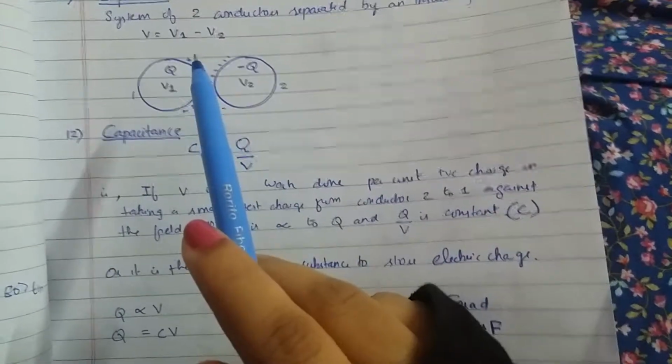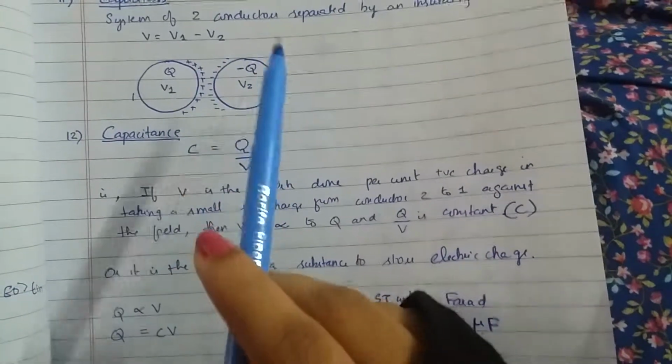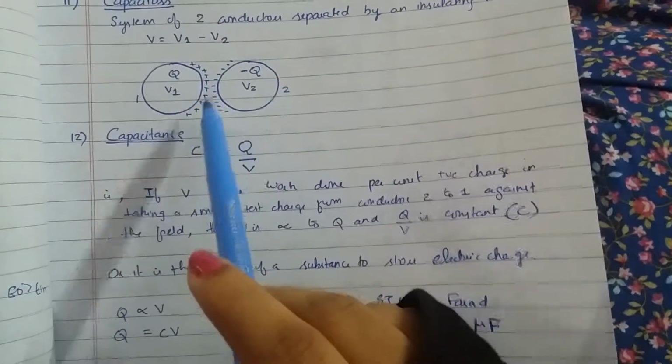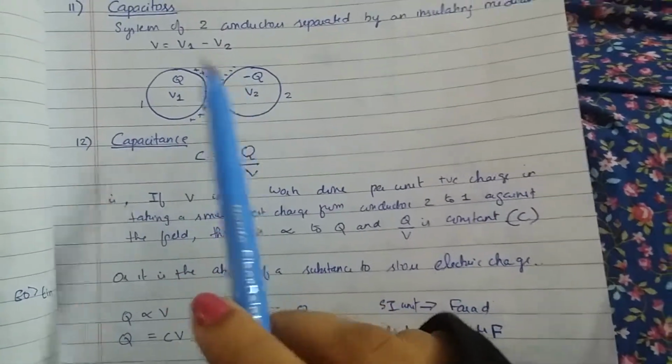V is the work done to bring a positive charge from conductor 2 to conductor 1 against the field, so V is directly proportional to Q.